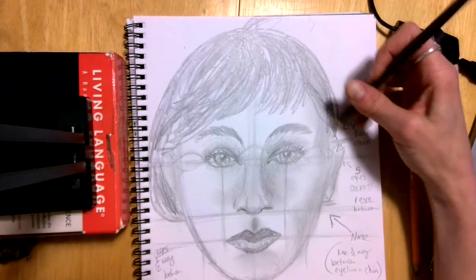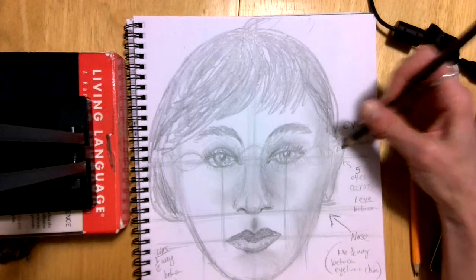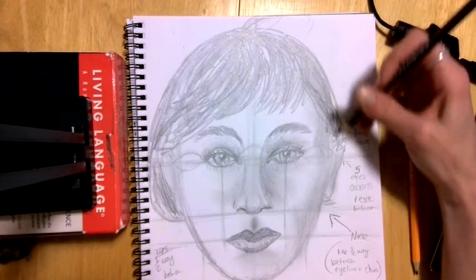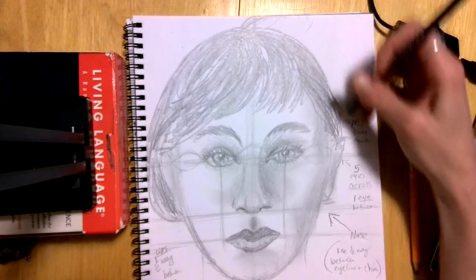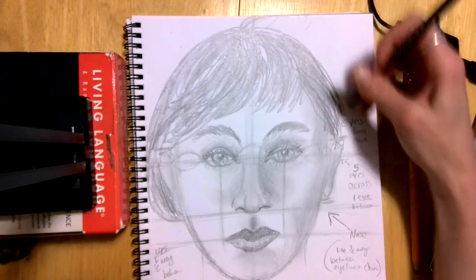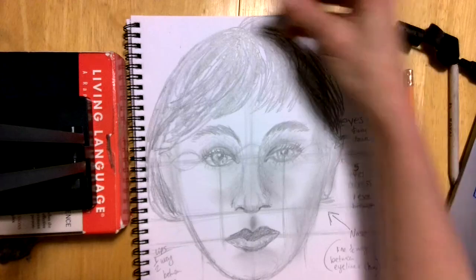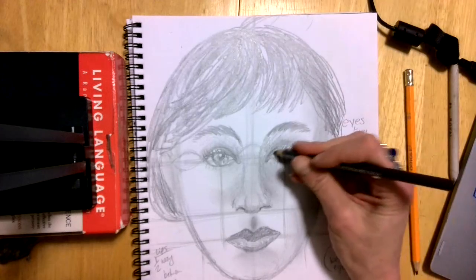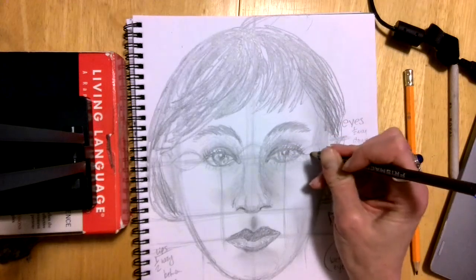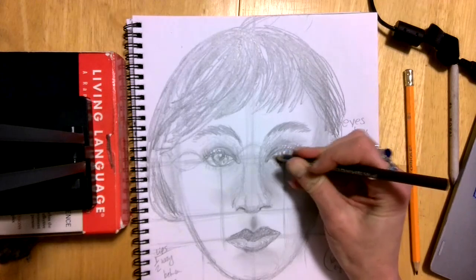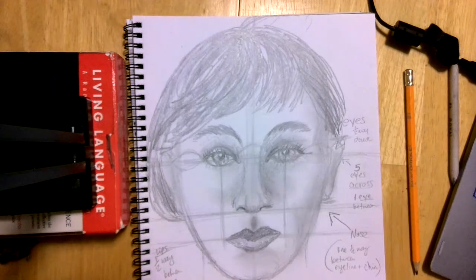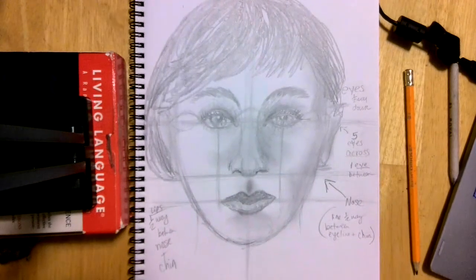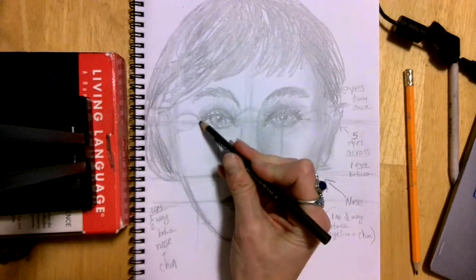If they need a nose ring or some earrings, some gauges, facial tattoos, whatever, excessive eyeliner. So whatever else you want to add there, but that's the gist of doing facial proportions.